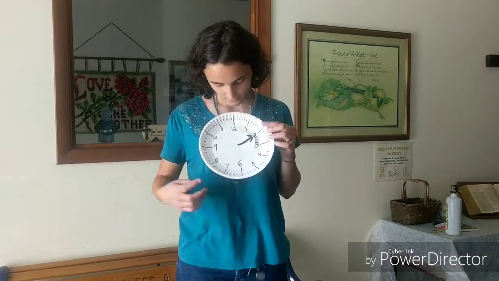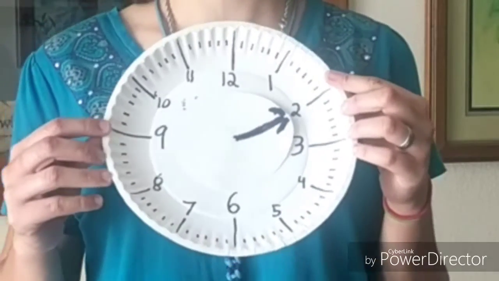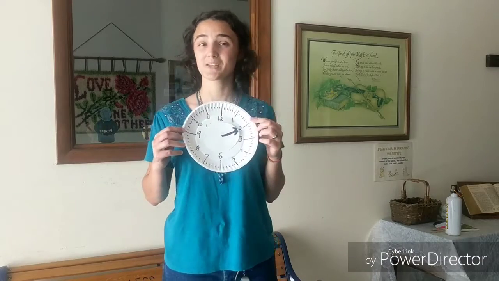The minutes are determined by looking at which dash the longhand is pointing to. There are 60 dashes, and each dash represents 1 minute. Now, a common mistake that students can make when trying to determine which minute dash the longhand is pointing to is thinking that the numbers for hours represent the time in minutes. For example, if I was trying to figure out what minutes it is, I would say it's been 2 minutes because the longhand is pointing to the 2. However, this is incorrect.